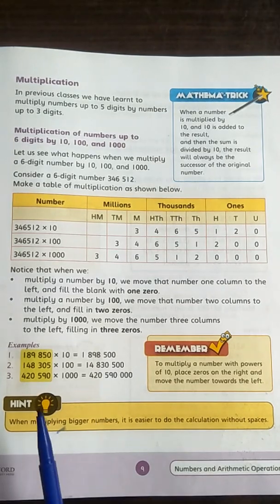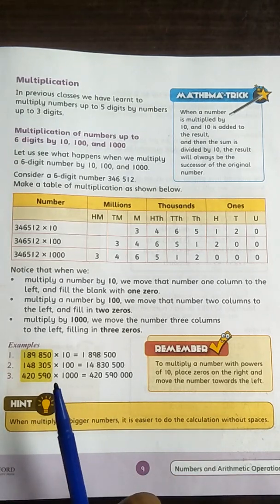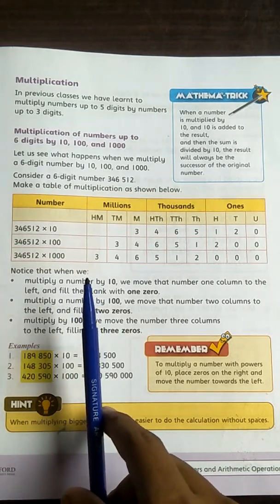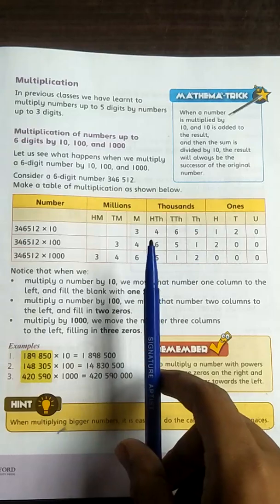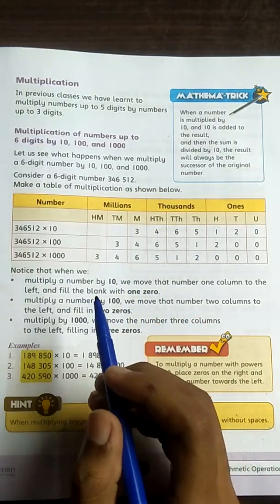Okay, we are going to start exercise 1C, and before starting the exercise we will remember some basics. Let's see what the basics are.